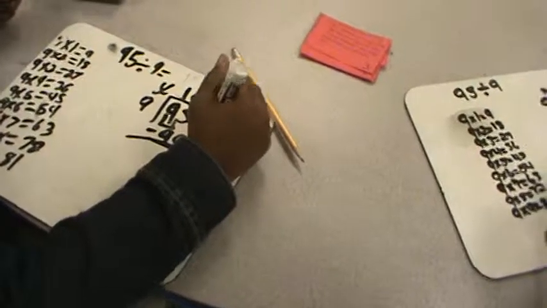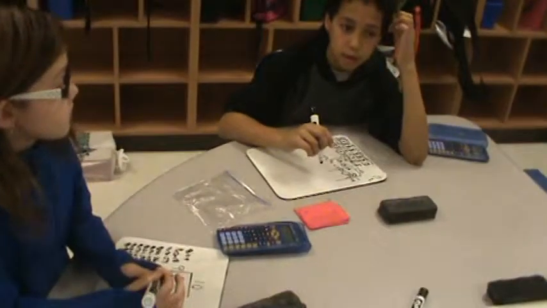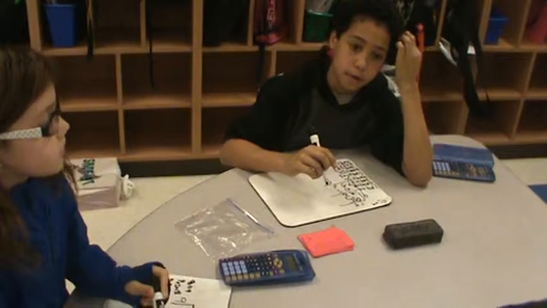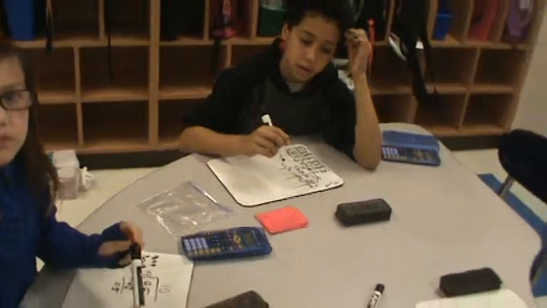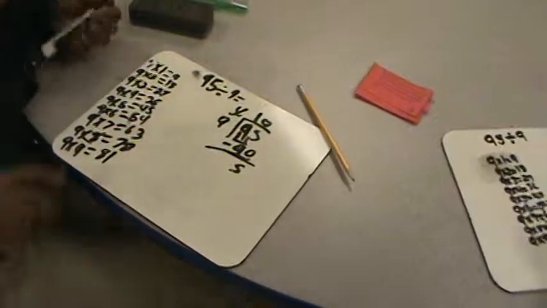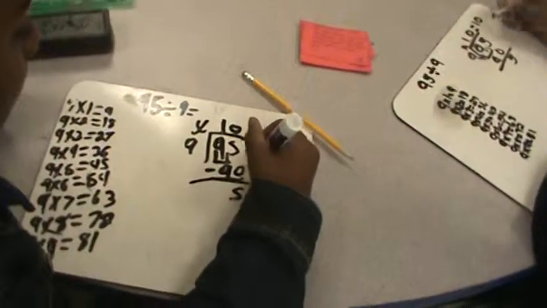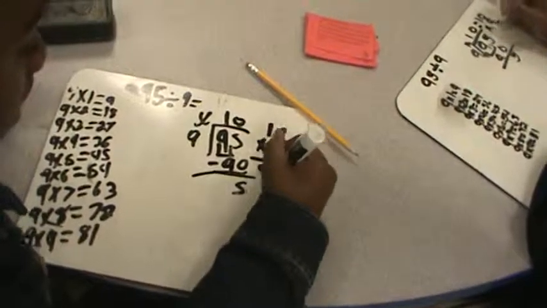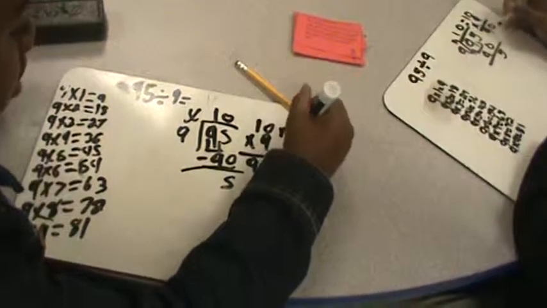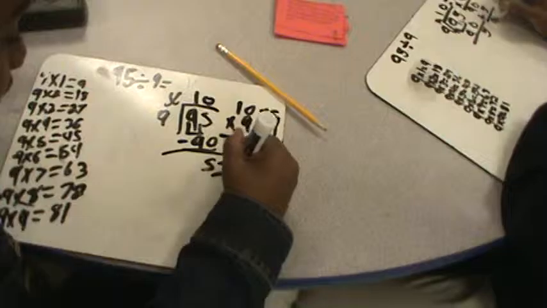And why is it your remainder? Because it's smaller than all your other numbers. Okay, good job, Jaden. Can you say that again for me? Because your remainder is smaller than your other numbers, your divisor. Okay, so show me a way if I didn't have my calculator that I could check my work. How could you check your work if you did not have a calculator? 10 times 9. Okay, is 9, plus the remainder of 5. You take 5, the remainder, and add it, 95.